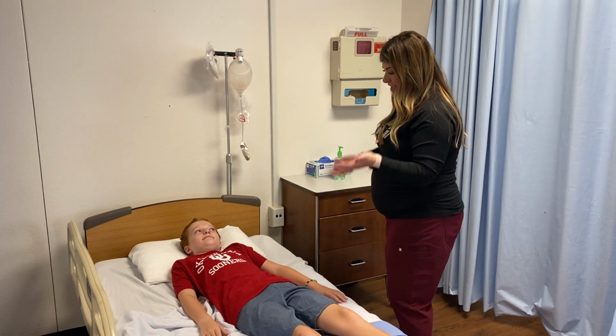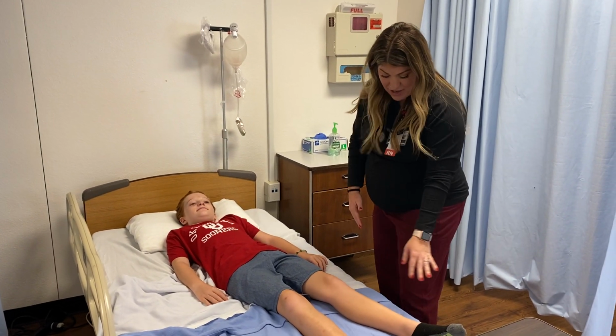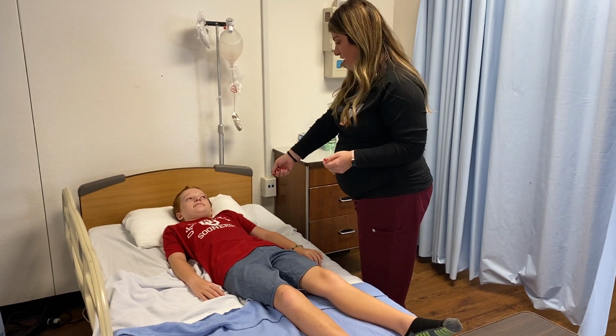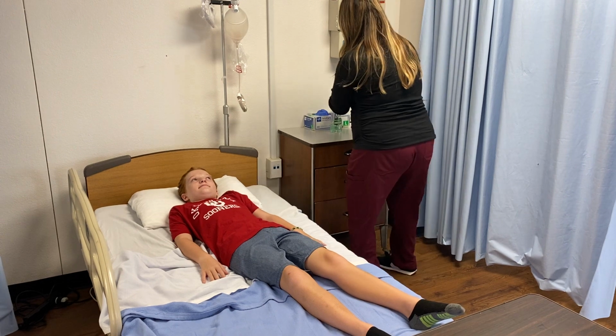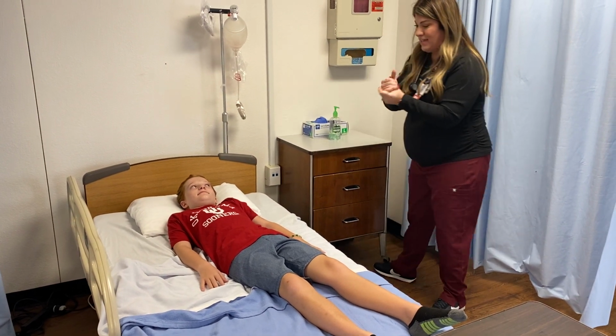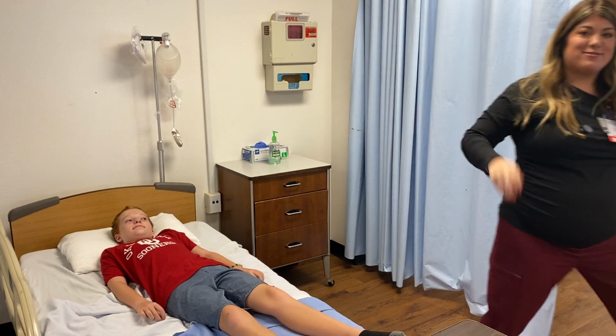This bed is broken. I'm going to make sure my bed is in the lowest position. The wheels are locked, and here is your call light. You have your non-skid socks on. I am going to wash my hands. Thank you again for letting me take care of you. And that concludes my assessment.